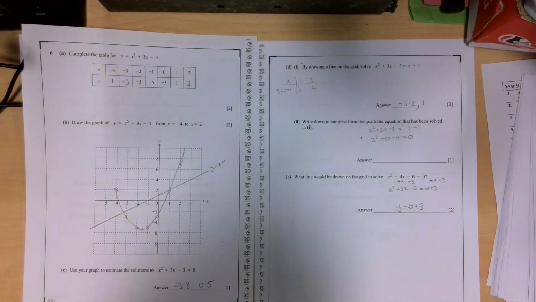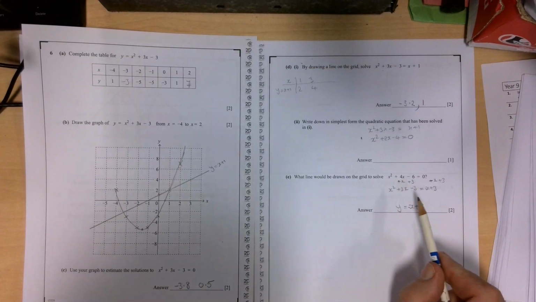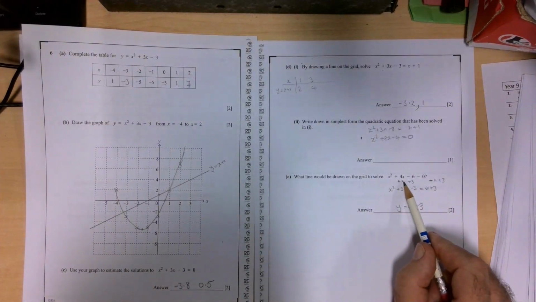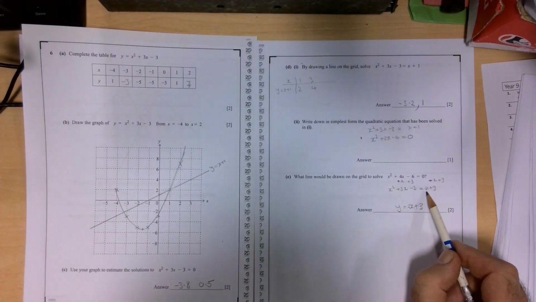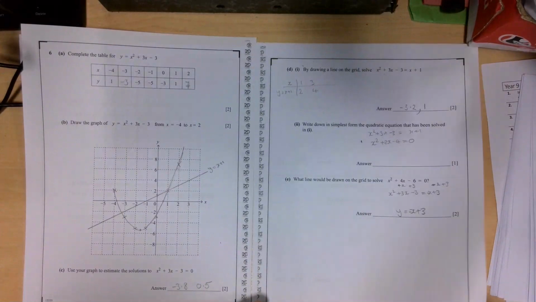What line would you draw on the grid to solve that? So we want to make this the same as that one. So we need to take away an x and add a 3. So we need to draw the line minus x plus 3.